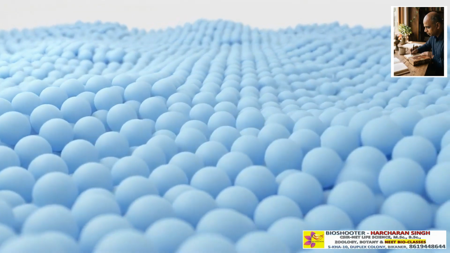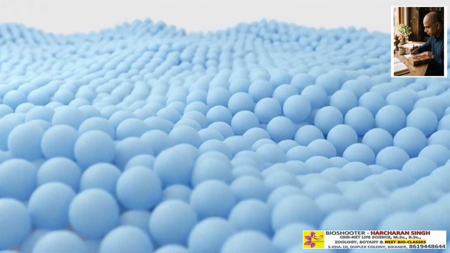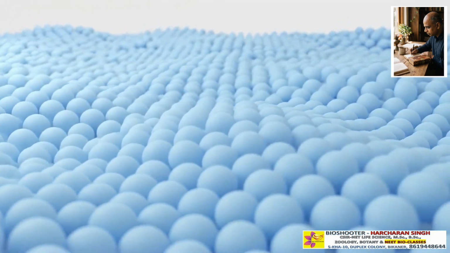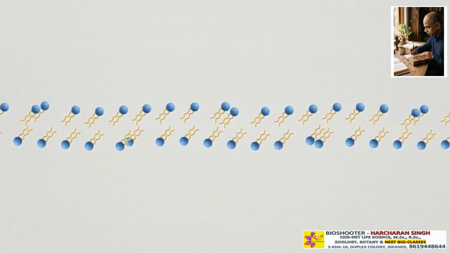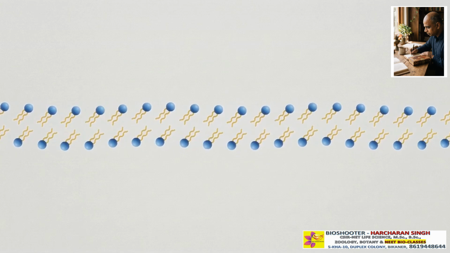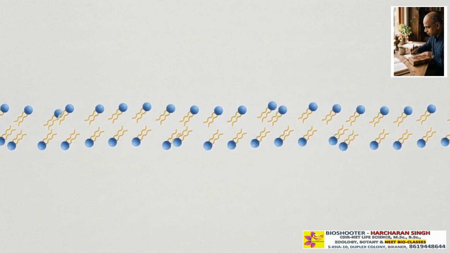Observe the plasma membrane under high magnification, and the idea of a solid, static boundary disappears. Beneath what looks like a fixed surface is a three-dimensional liquid, constantly undulating and rearranging its own molecular components.